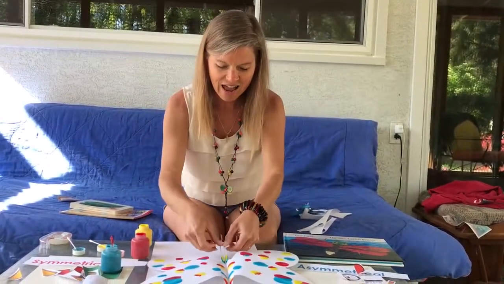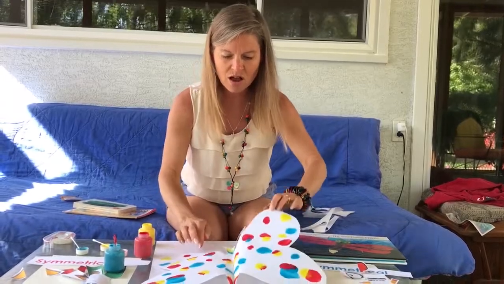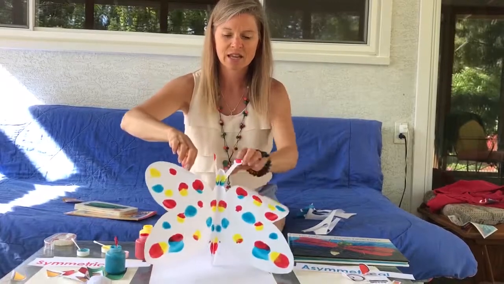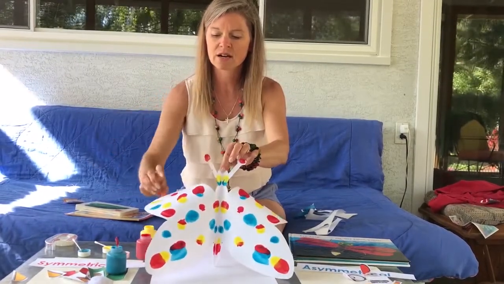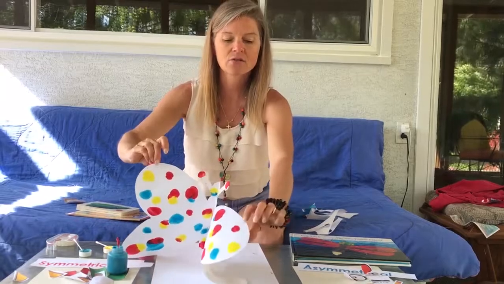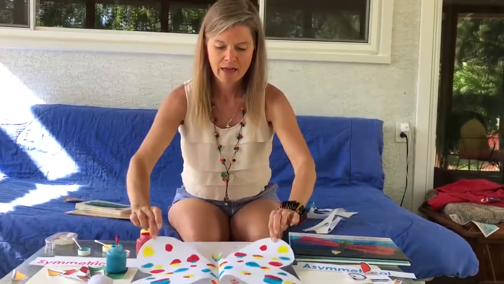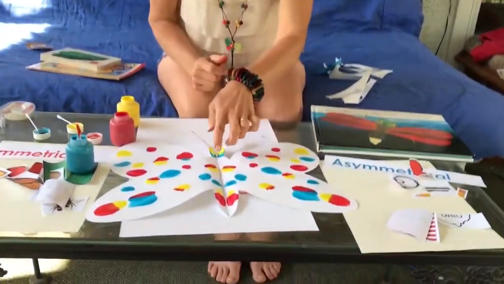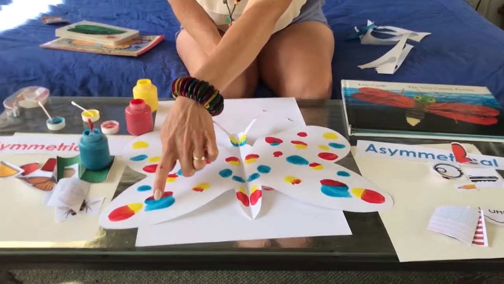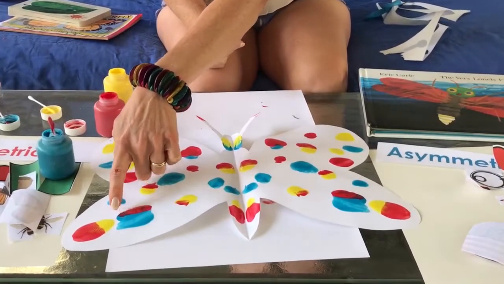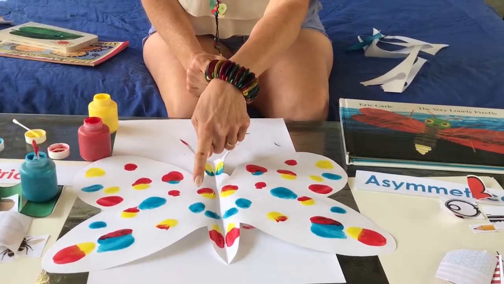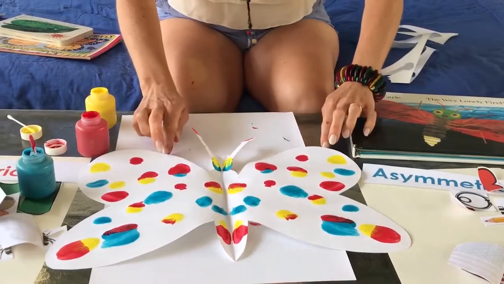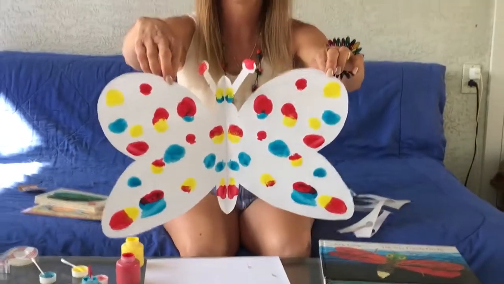Ta-da! Now I have a symmetrical art. It's the same on both sides. There's a yellow dot over here and a yellow dot over here. And when you mix yellow and red, you get a little bit of orange. Can you see that orange in there? And when you mix blue and red, you get a little bit of purple. Can you see the purple in there? Can you see that this spot on this side is the same on this side? We have made a symmetrical butterfly.